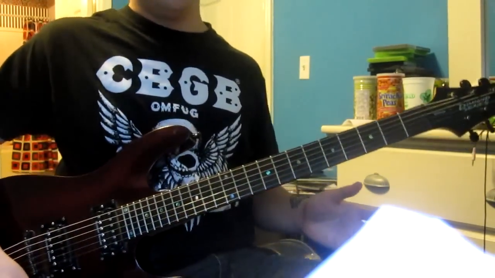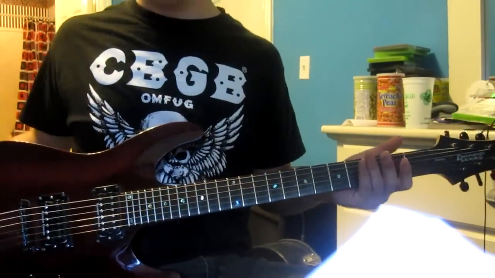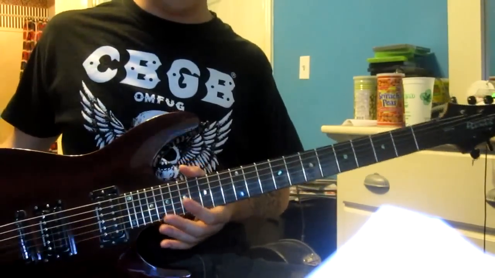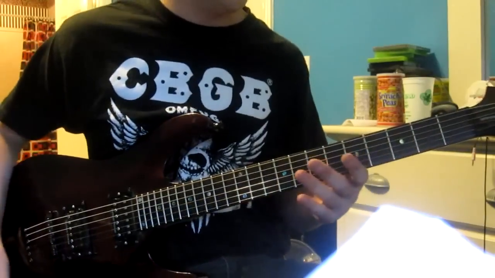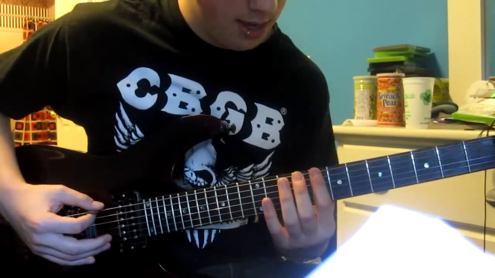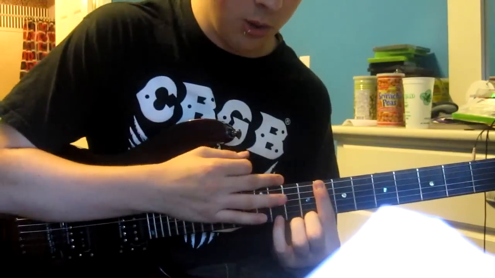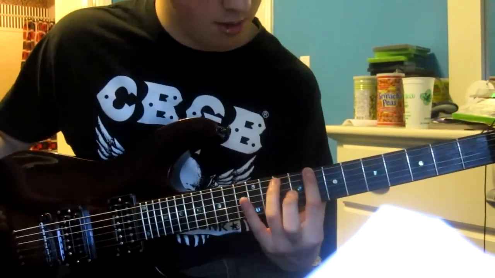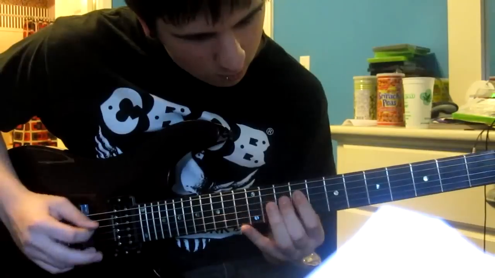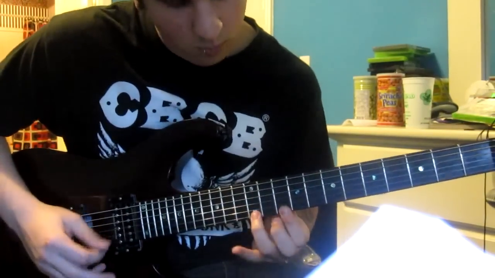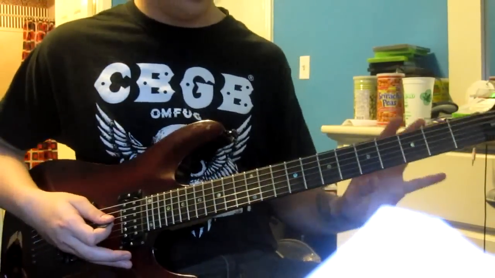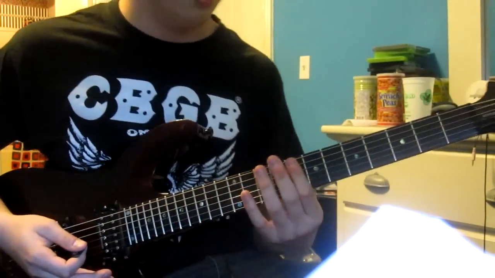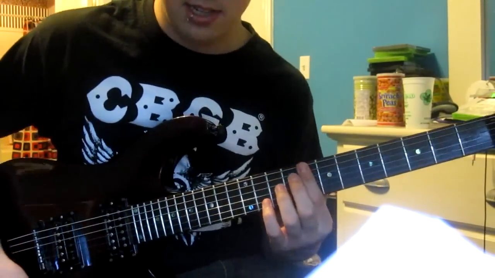If you're really interested in playing the major scale on all 6 strings, we'll do the C, starting on the low E. I'll show you what frets I'm playing. We'll play it in C again.